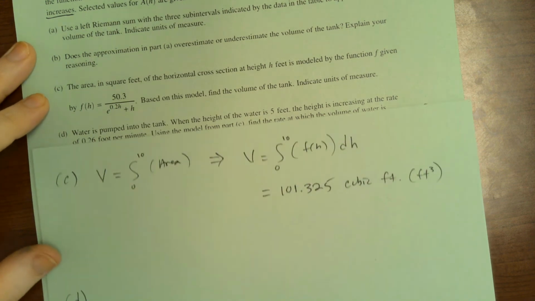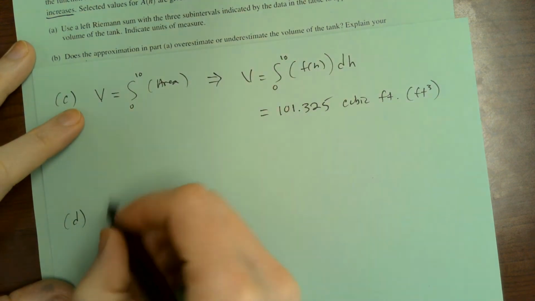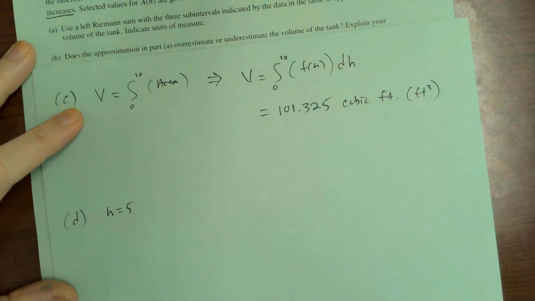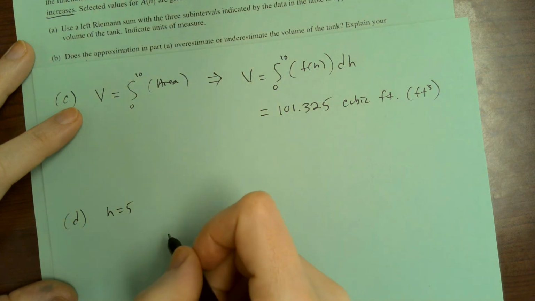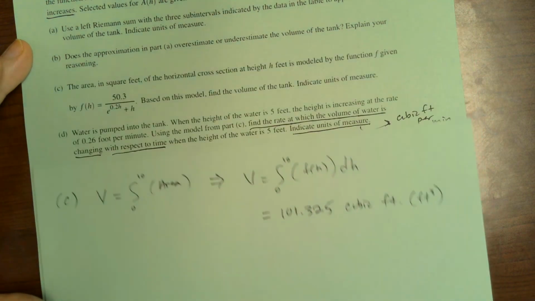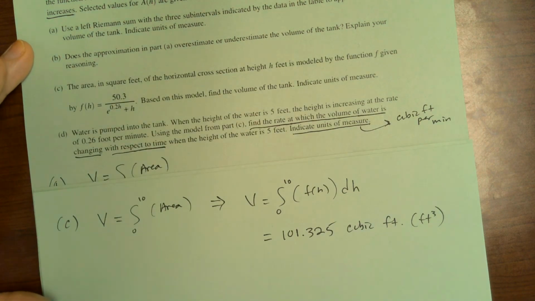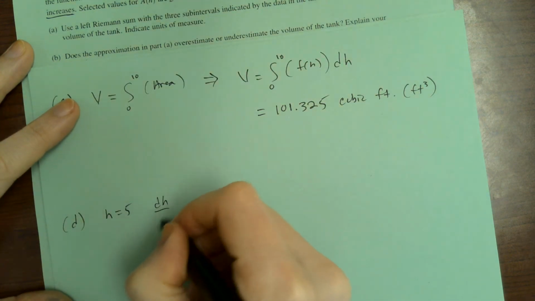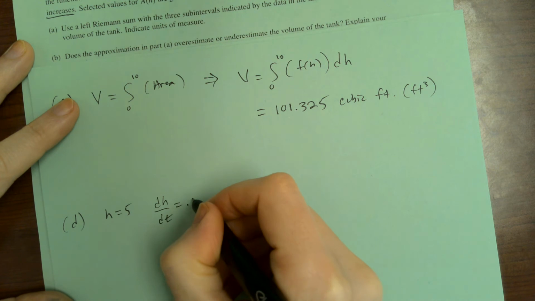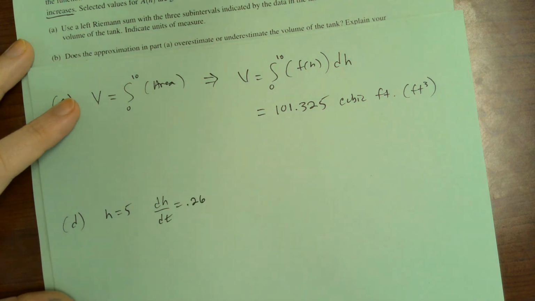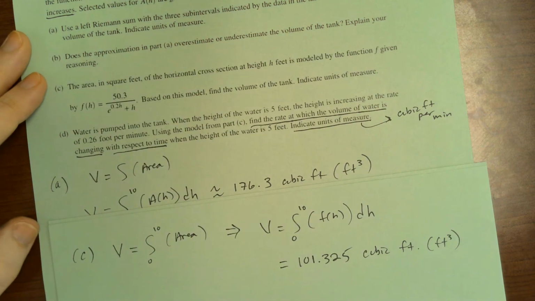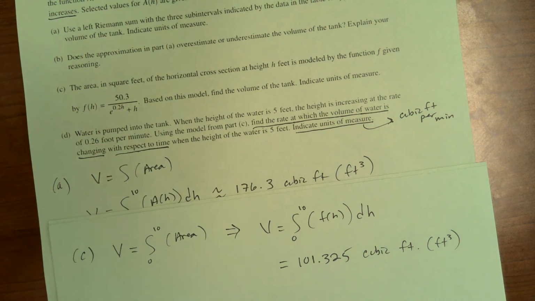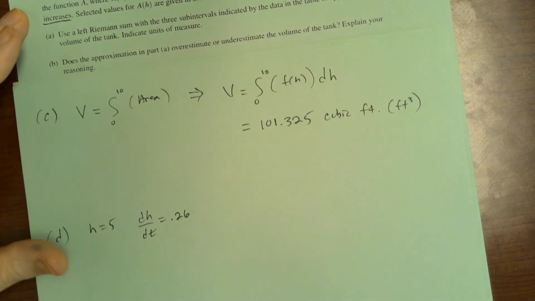Okay, guys, so what do we know? We know that at this very moment the height is 5. We know dH/dt is 0.26 positive, because water is being pumped into the tank, so the height is rising.